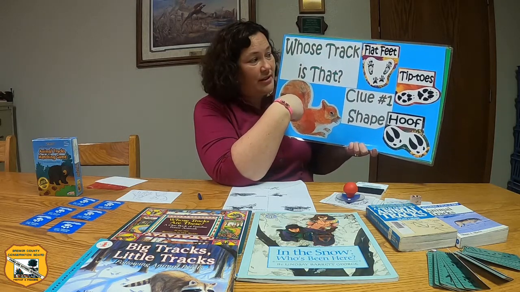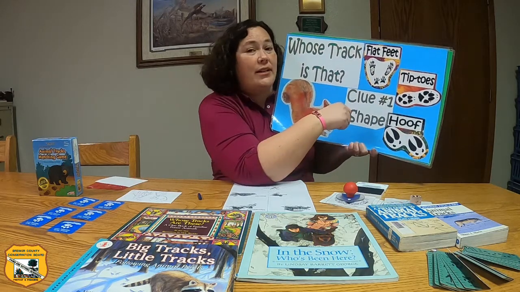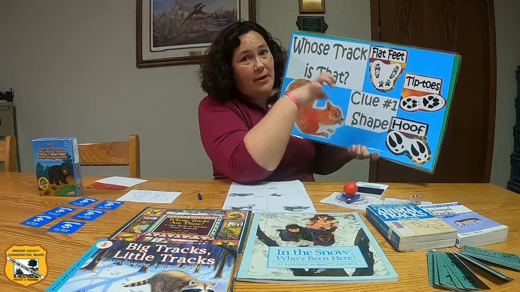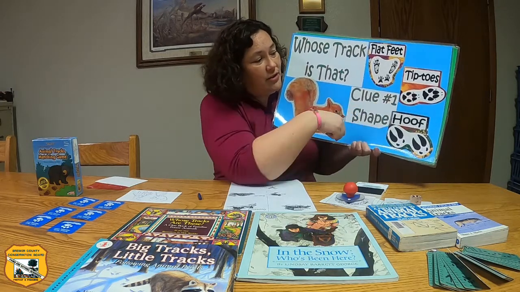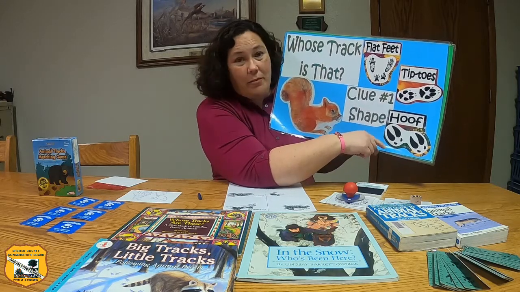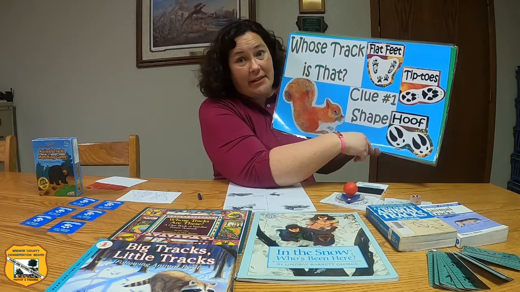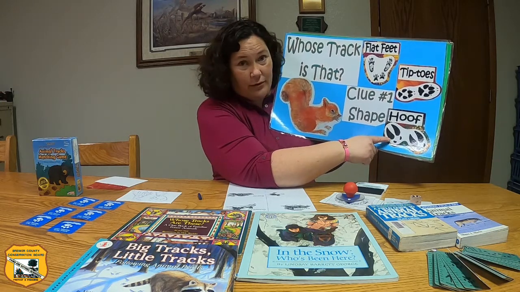Some animals walk on their tiptoes, and those would be cats and dogs. And the dogs show their toenails right here in front, and the cats do not because they pull their claws or toes back in. So the dog track is right there. The last one is a hoof. And so many animals, cows, pigs, horses, deer also have a hoof shape.